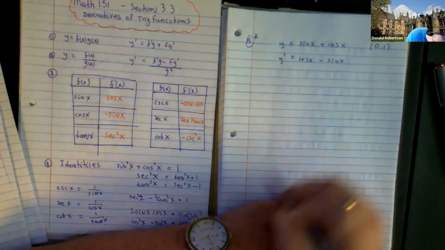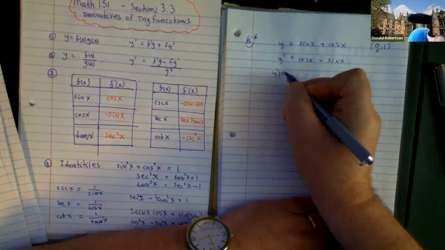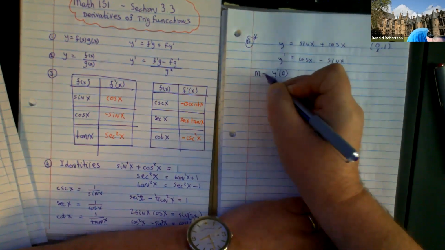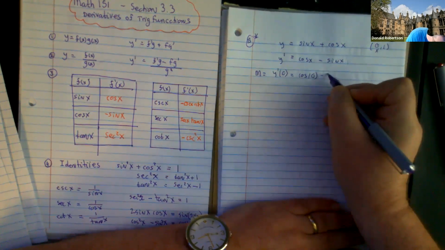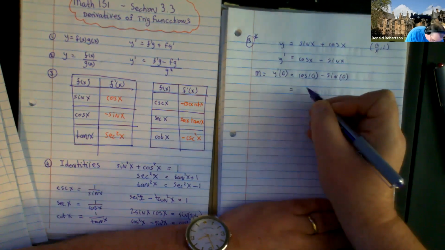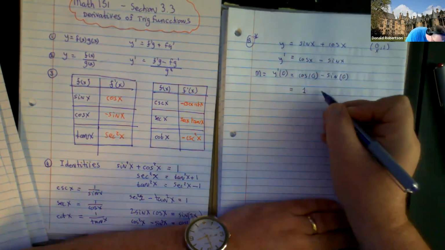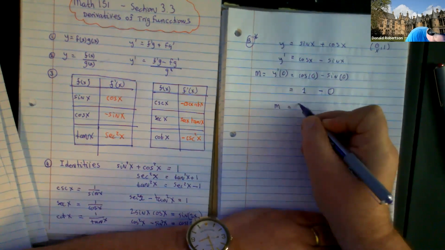And the x coordinate is 0 here, so I'm going to find the derivative at 0 because that's going to give me the slope of the tangent line. So in this case, it's cosine of 0, take away the sine of 0. And the cosine of 0 is 1, and the sine of 0 is 0. So that means the slope of the tangent line is 1.